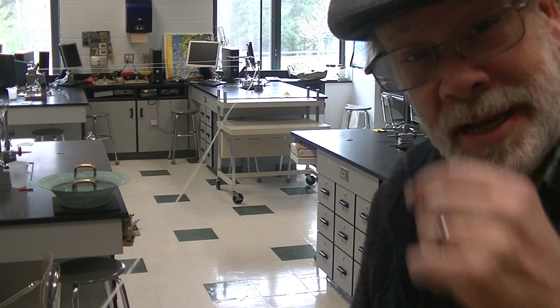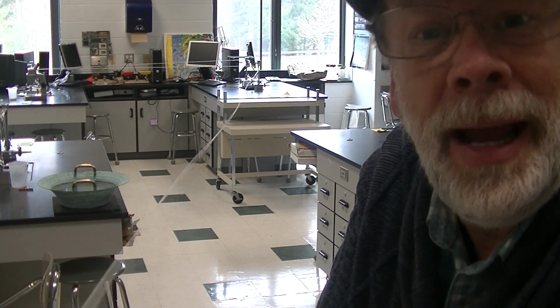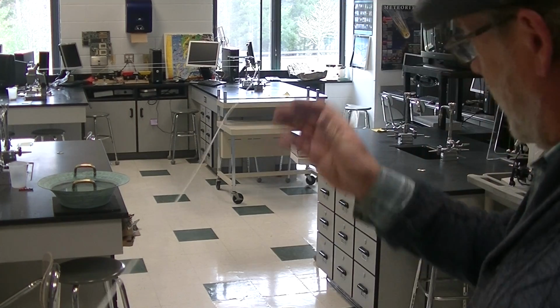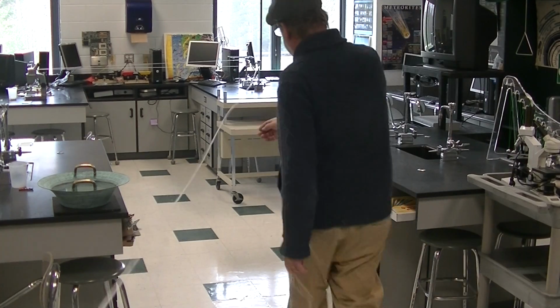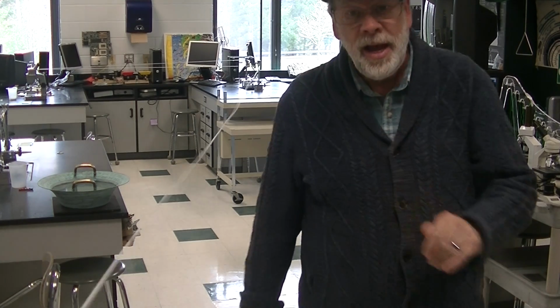This is as perfect a wave as I could get. The data, well, the length hasn't changed, but how many waves are on it now? Well, I count 1, 2 antinodes, 3 antinodes, 4 antinodes are on this, and the frequency is 12 hertz.